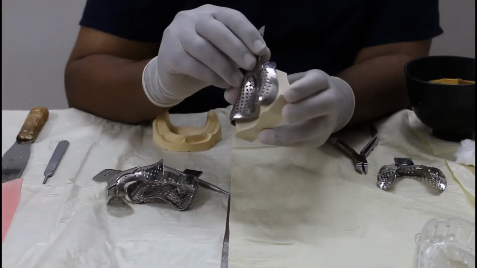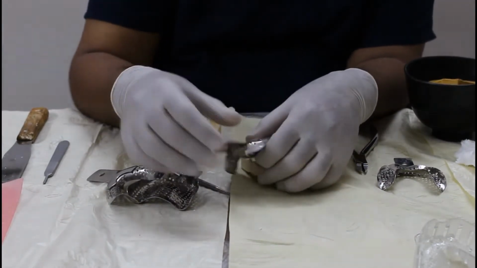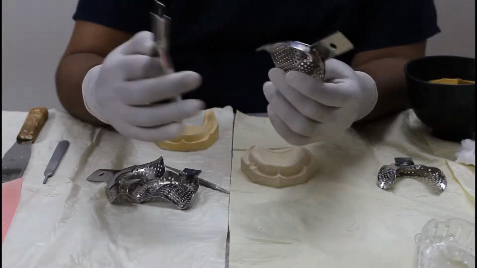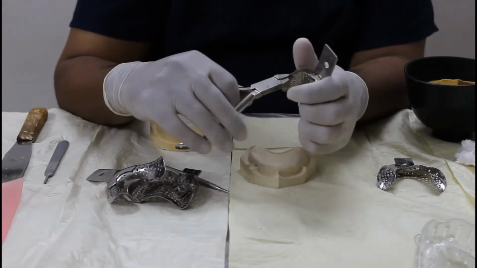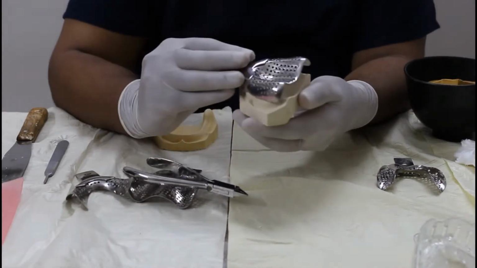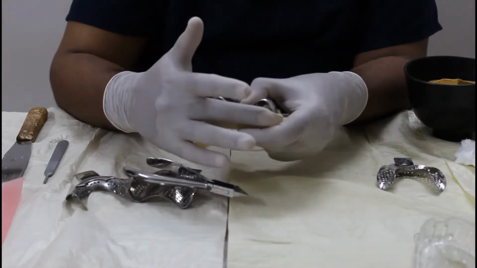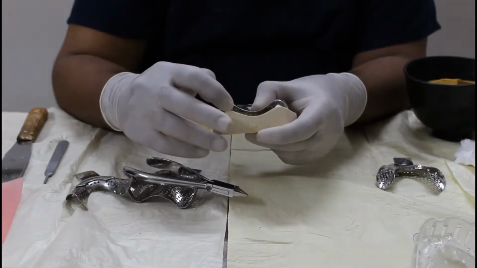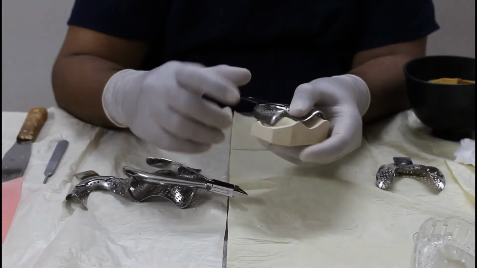If you find that the tray is coming out like this, you have to use an orthodontic plier and you can bend the tray so that it fits properly into the sulcus. So now you have a tray which is fitting like this. It should cover till the end of the cast. We have a maxillary tuberosity and hamular notch area here. It should extend till here.